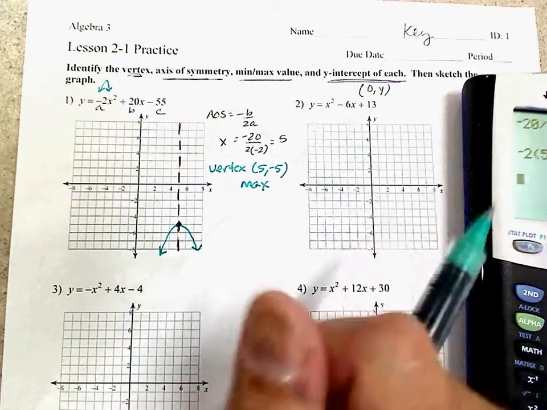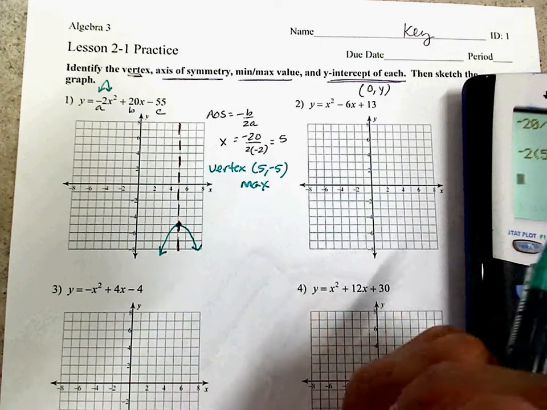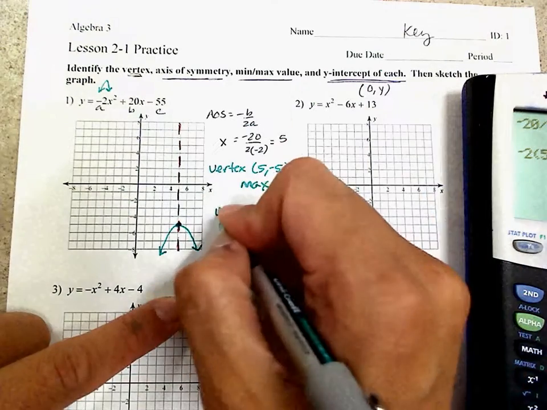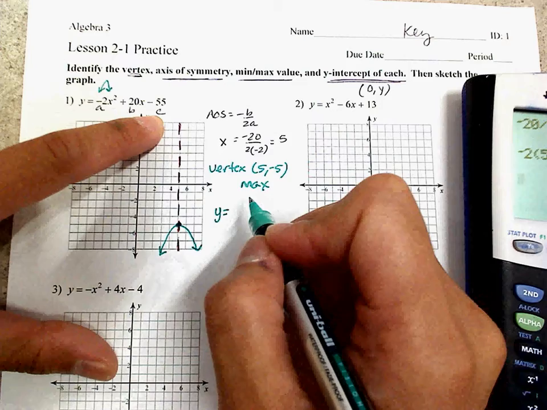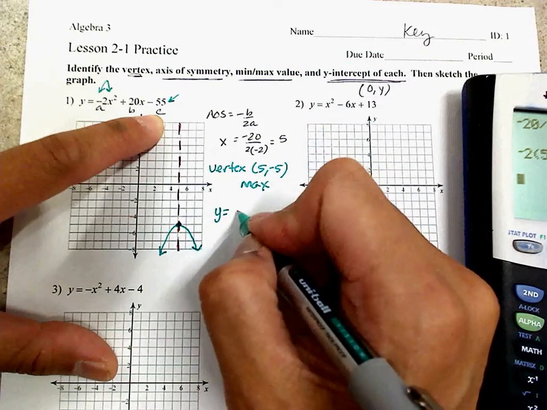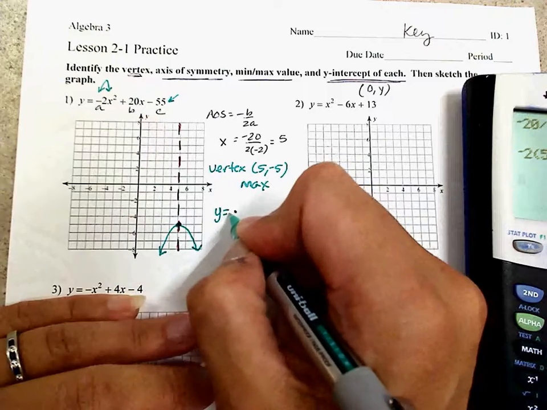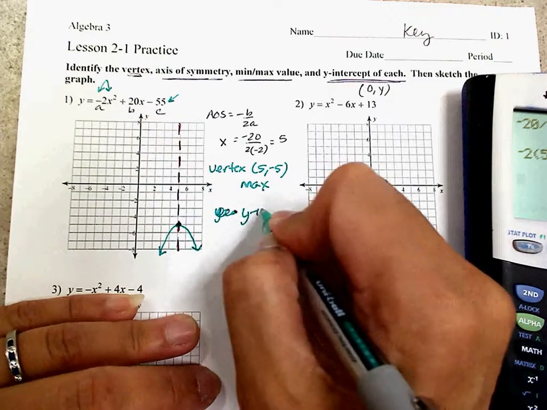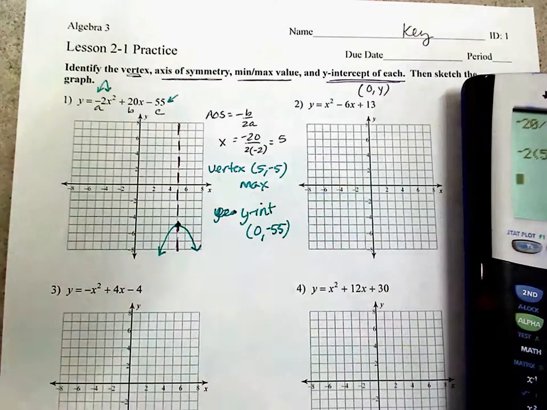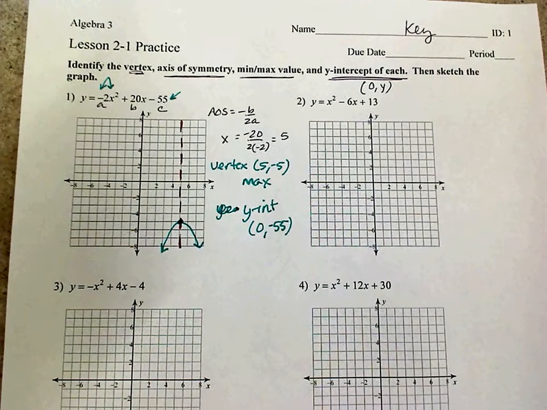But you don't have to write that, right? That just tells you what your graph's going to look like. Okay? Your y-intercept. What is your y-intercept? Your C is always your y-intercept. Okay? So your y-intercept is at, let's write it like this. Y-intercept is at 0, negative 55. And you are finished with number 1. Okay? That's it for number 1.